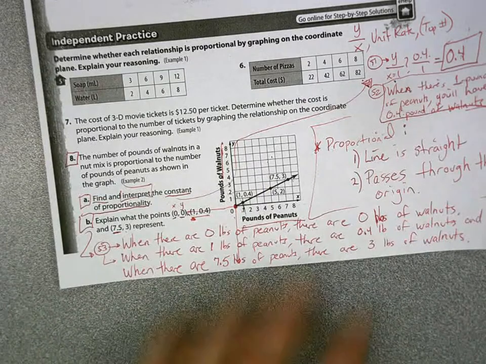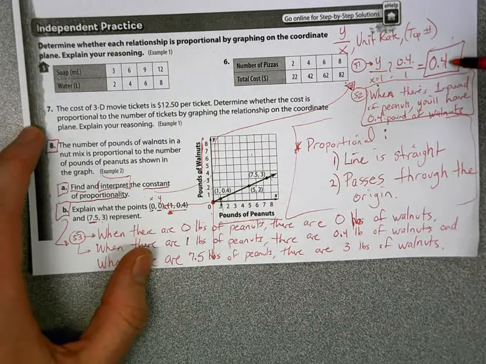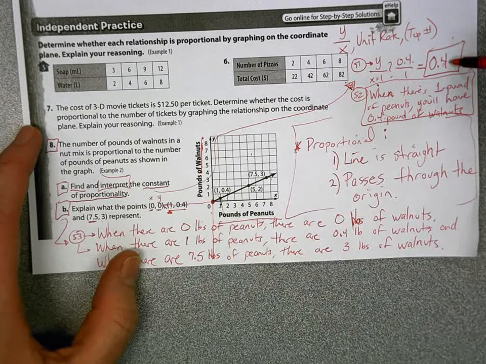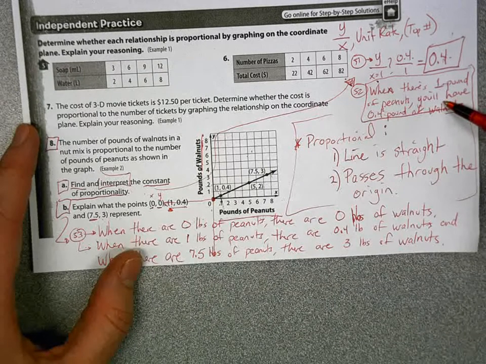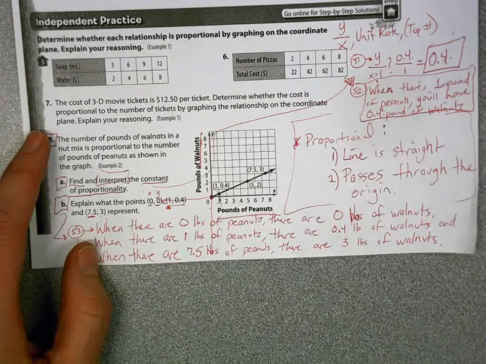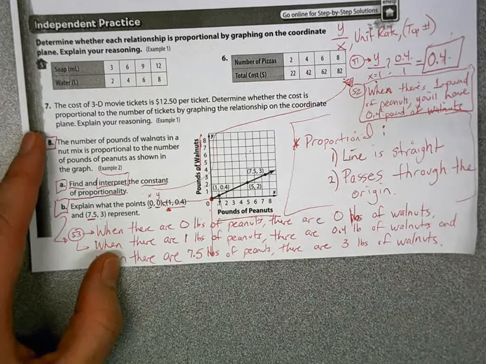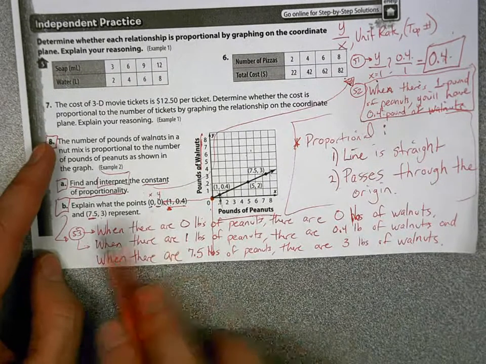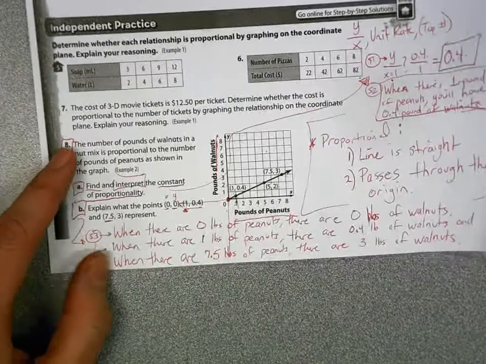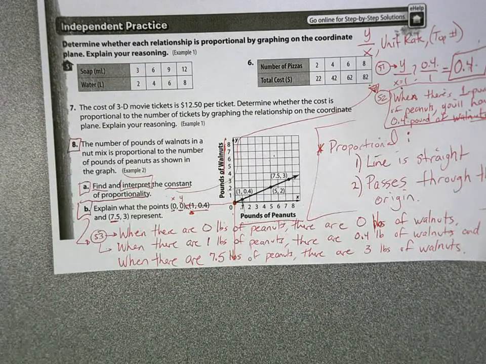All right, so finding the constant of proportionality, you're finding basically y when x is 1. Then they want you to interpret the constant of proportionality, which is pretty much that. If you want to write it as there's 4/10 pounds of walnuts per pound of peanuts, that'd be okay as like a unit rate. And then the interpretation of the 3 different spots, or the 3 different coordinates on the graph, would be represented like that in sentence form.